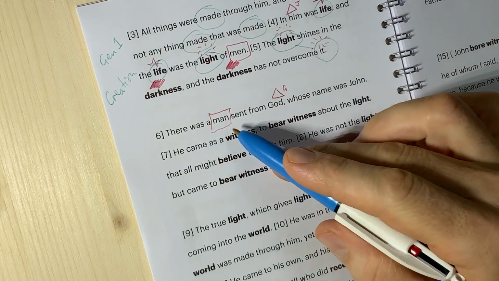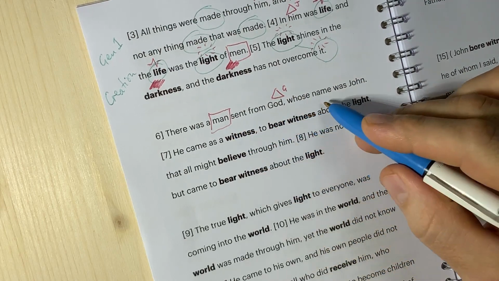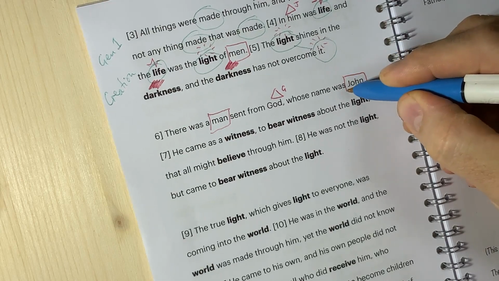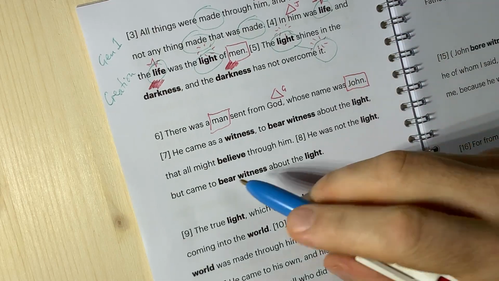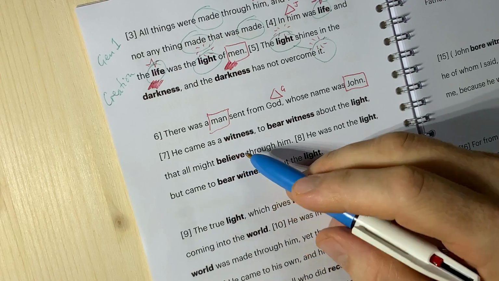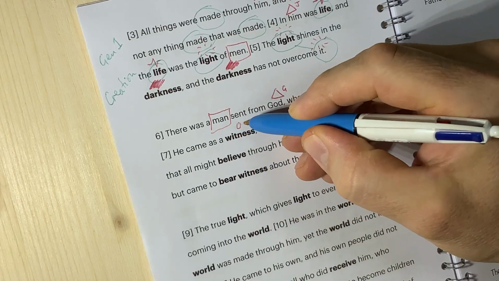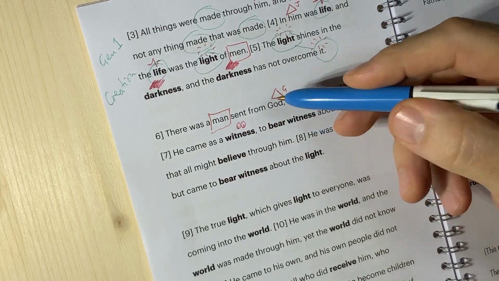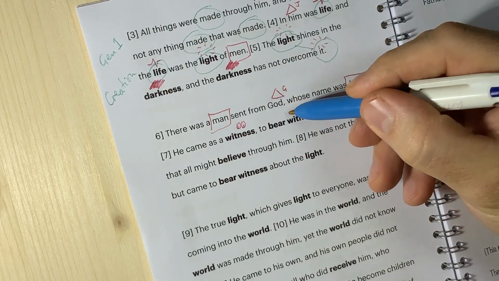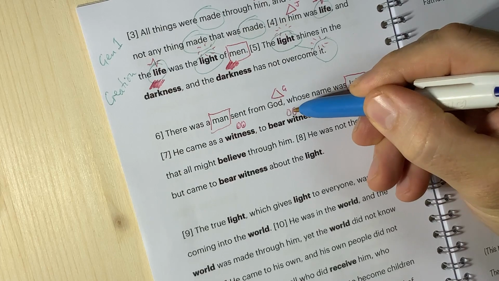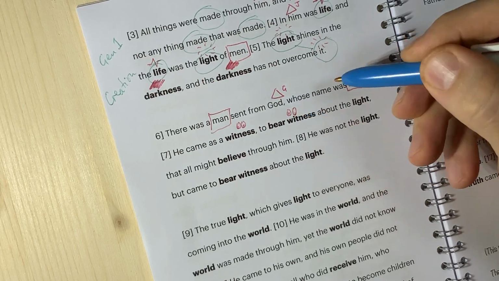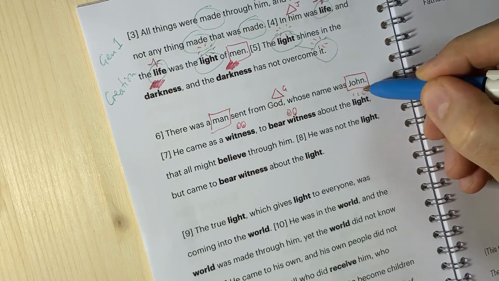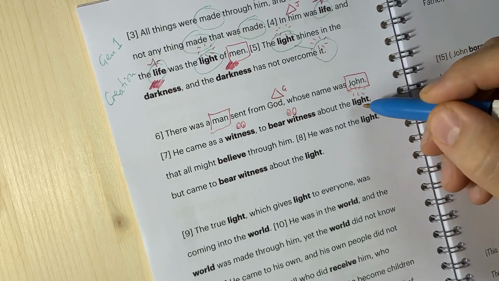Okay, so there was a man sent from God whose name was John. Right, person reference there. Okay, he came as a witness. Right, so witness was our two beady eyes, wasn't it? So let's put that there. He came as a witness, to bear witness, so that's the same symbol, to bear witness about the light. Right, so we've got this light again, so let's do the symbol for light.